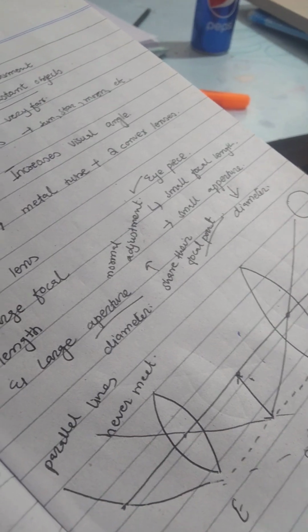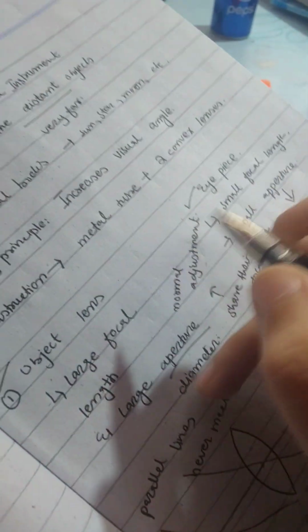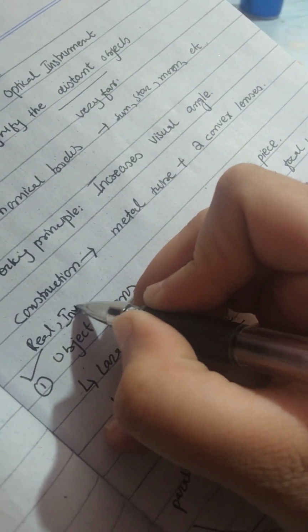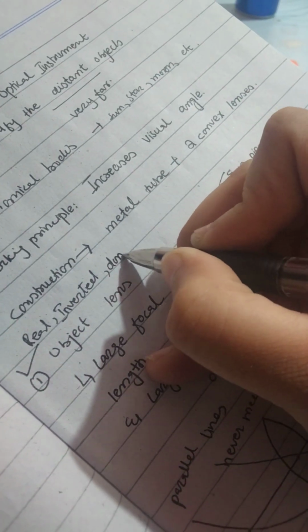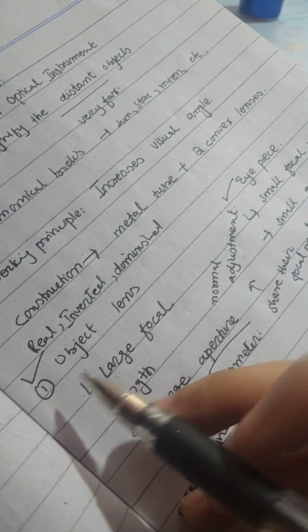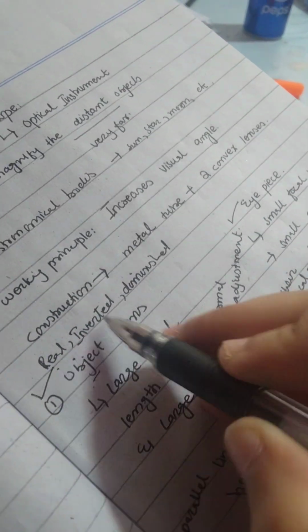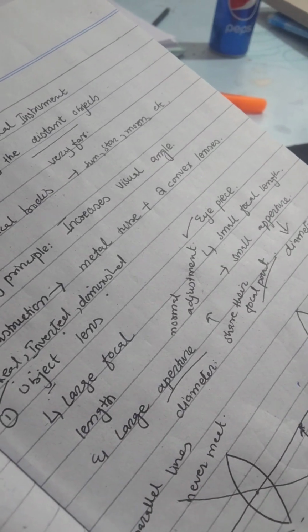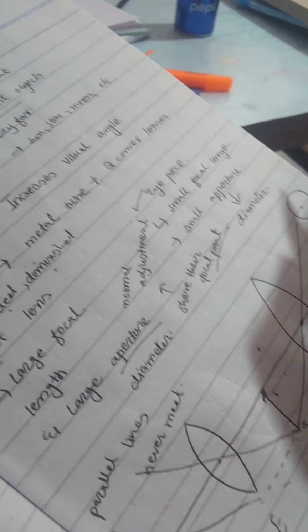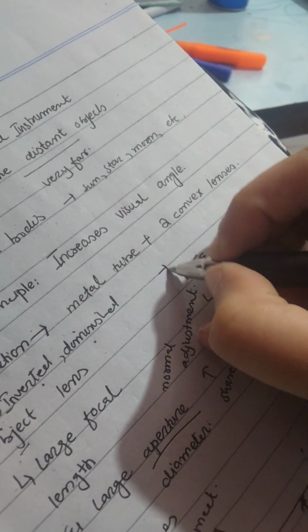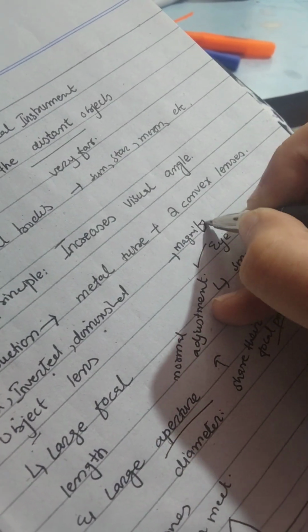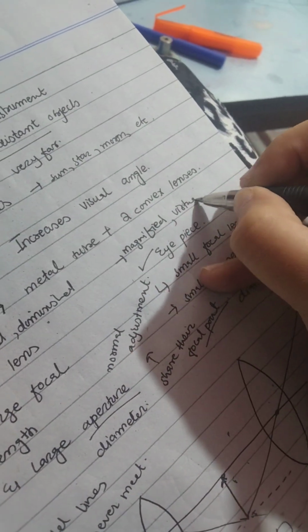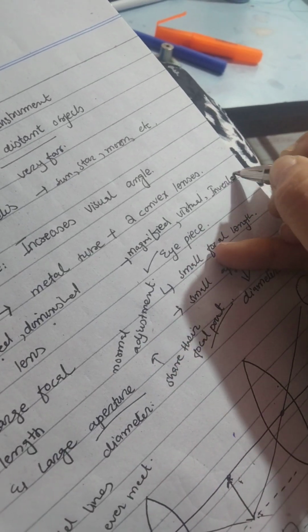Now you can see over here. The image formed by the object lens is basically real, inverted and diminished, as compared to this astronomical body. If we talk about the eyepiece, the image over here is highly magnified, plus it is virtual, but it is inverted. Why is it inverted?